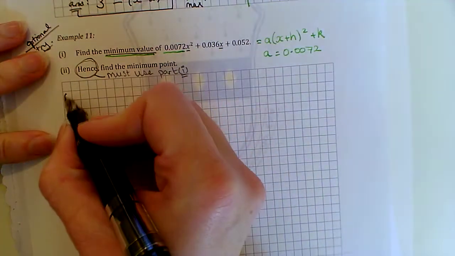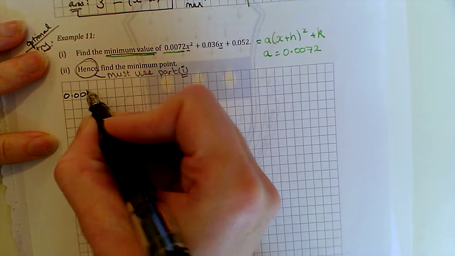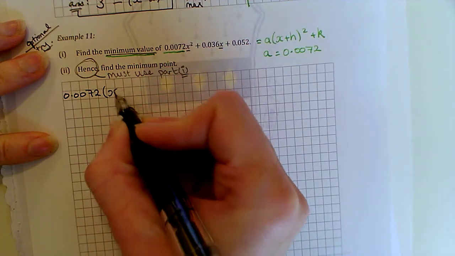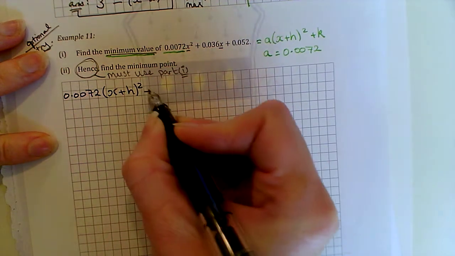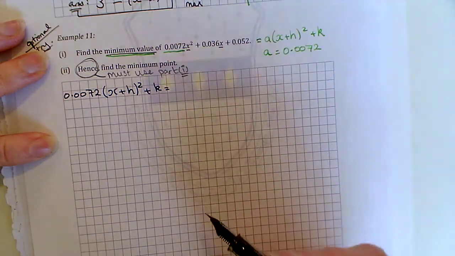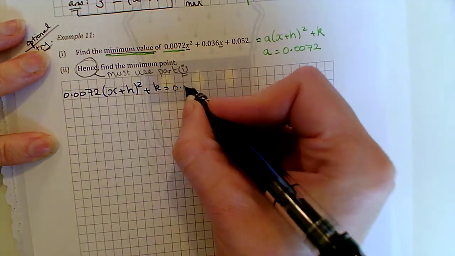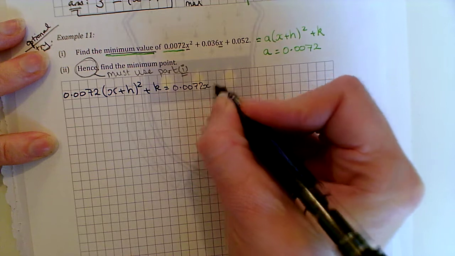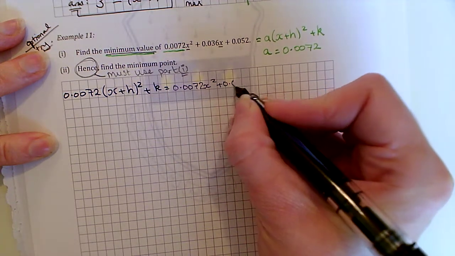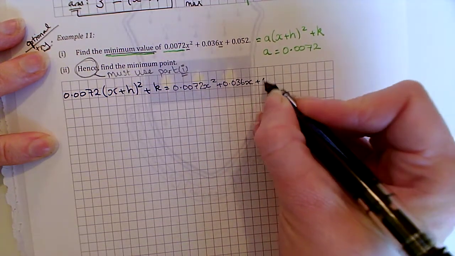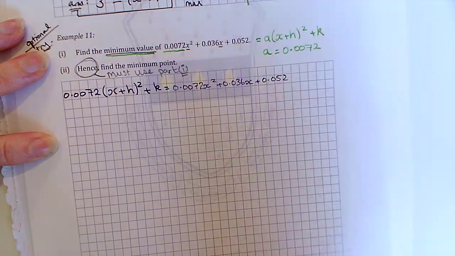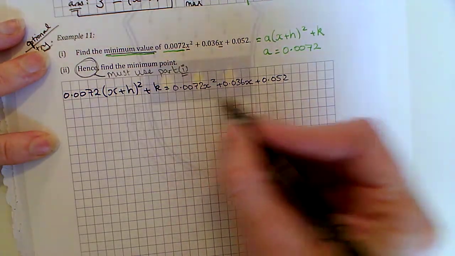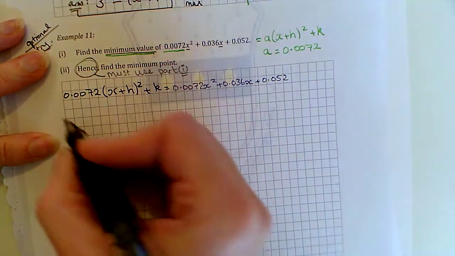We're going to use 0.0072 times (x plus h) all squared plus k equal to the expression that's here, 0.0072x squared plus 0.036x plus 0.052. Okay, again, you don't even have to write this down, but it helps us keep organized.